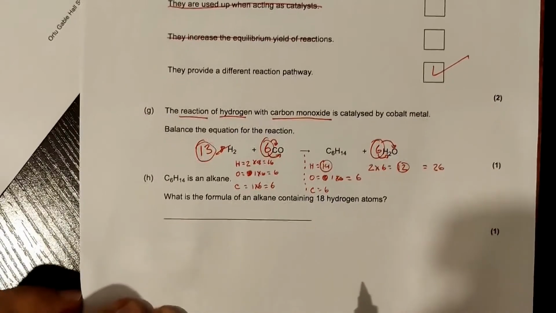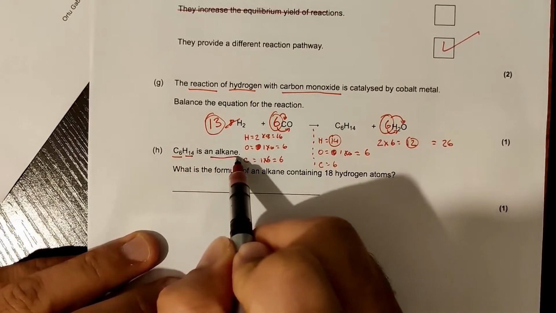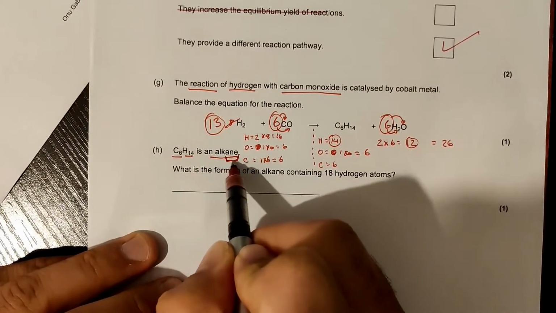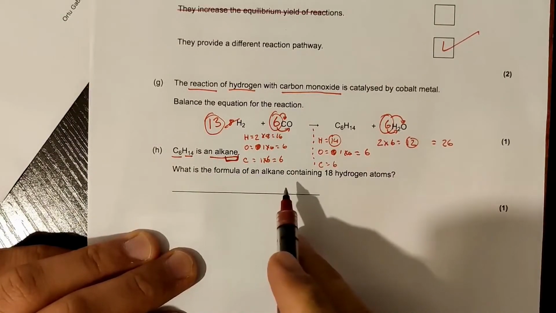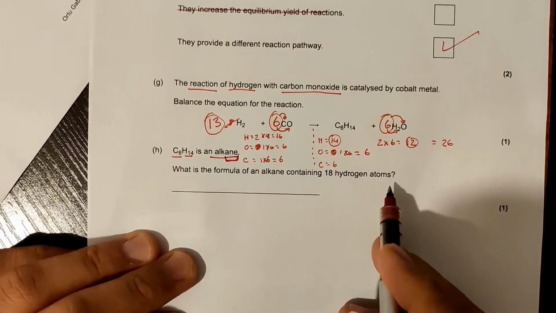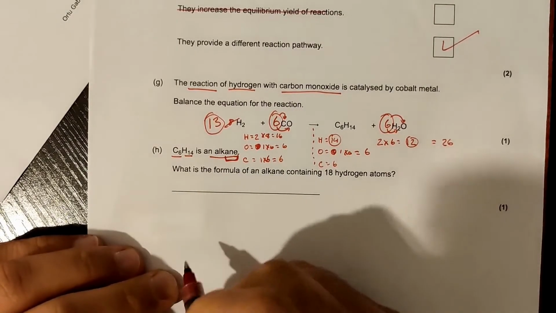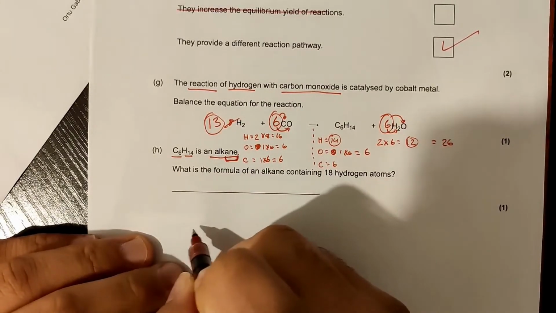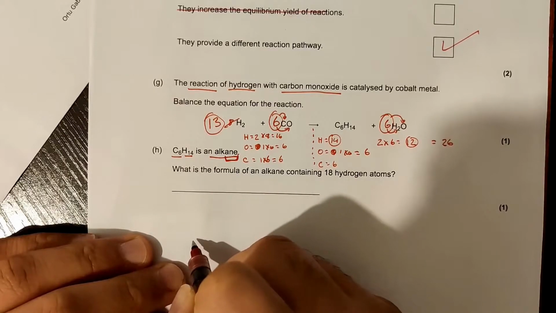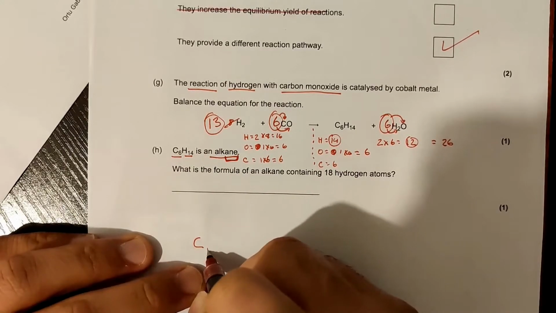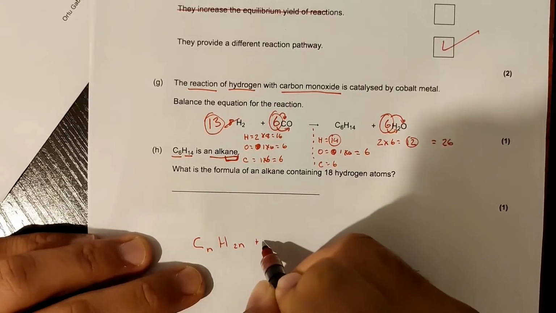Now, last question. It says C6H14 is an alkane, and it's important that you remember that it's an alkane, with A-N-E. What is the formula of an alkane containing 18 hydrogen atoms? The way that we work this out is that you have to remember the formula to calculate the number of carbons and hydrogens. The formula of an alkane is C is n, and H is going to be 2 times n plus 2.